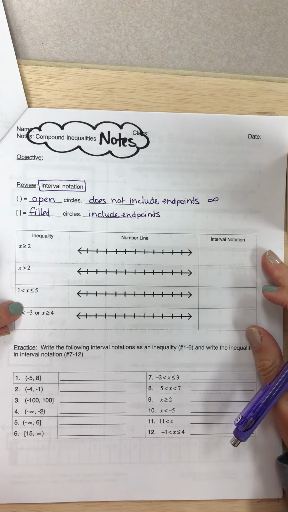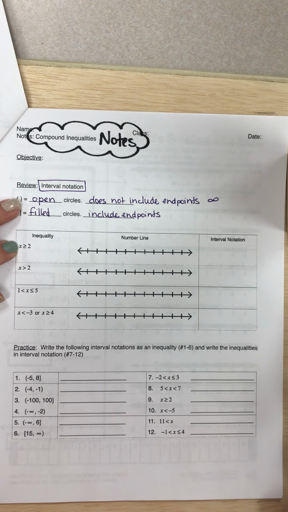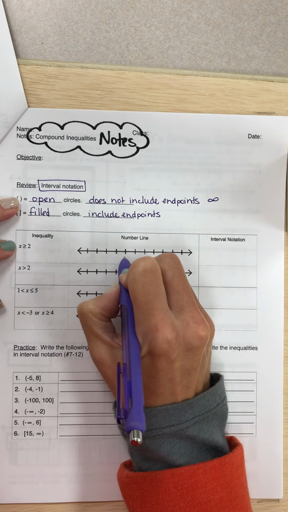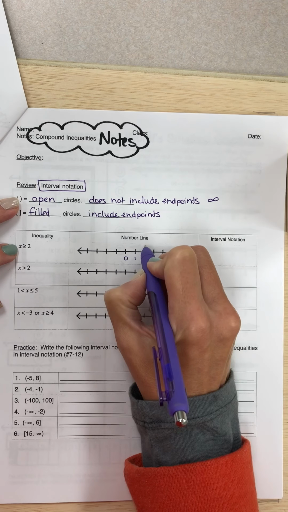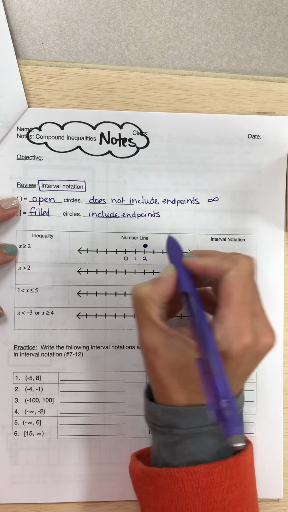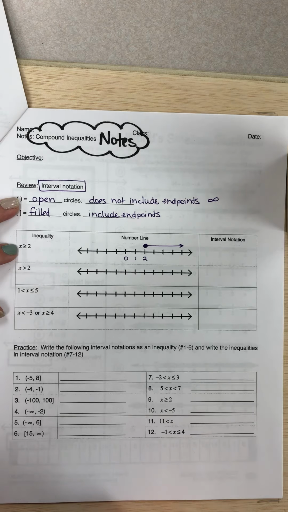So going on to this, if I have the inequality x is greater than or equal to 2, on a number line it would look like this. I'm going to put 0 here, 1 and 2 here. And on a number line, 2 is included, so it would be closed. And it's greater than 2, so my arrow would be going that way.